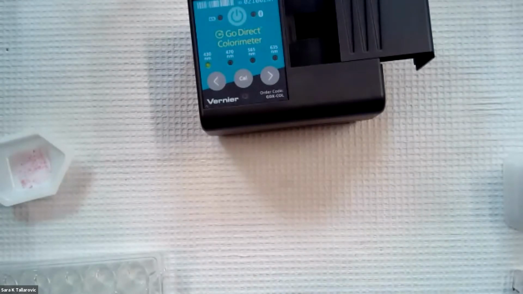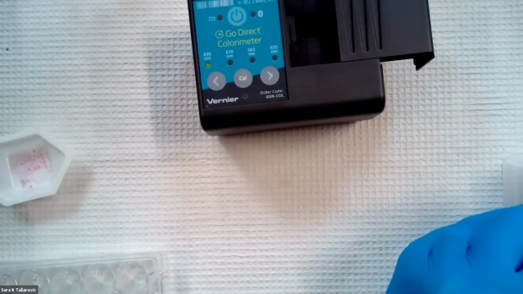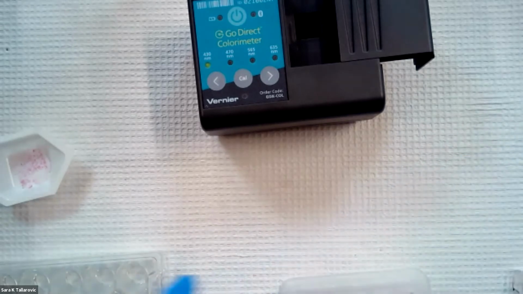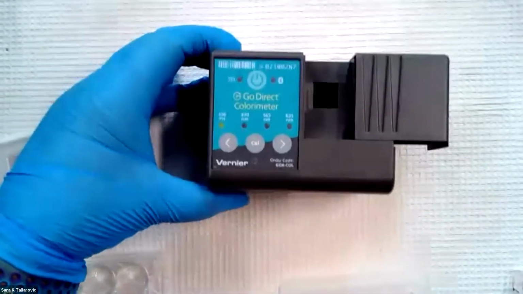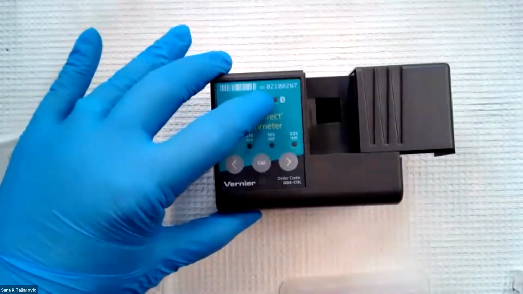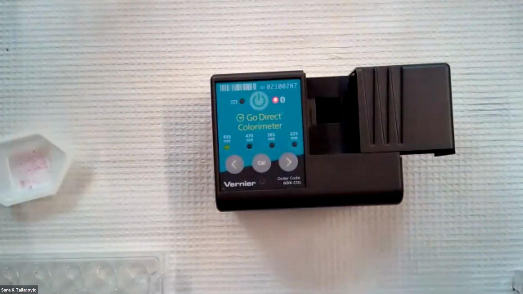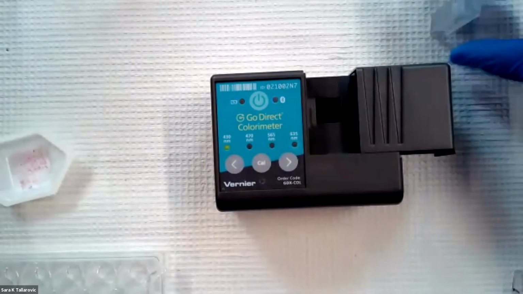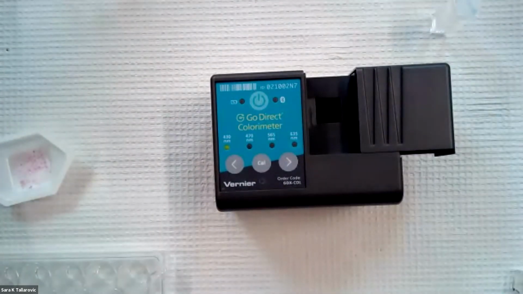All right. I'm going to show you a number of different explorations that you can do with this lab today. I'm going to switch views and get my colorimeter ready to go. That means I need to launch graphical analysis, so I'm going to start the graphical analysis software.